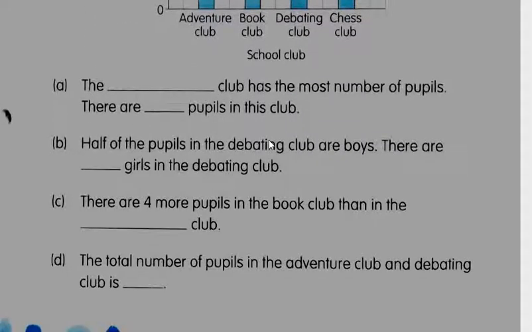So there are 20 pupils in the debating club, and half of them are boys. So obviously half of them are girls. What is half of 20? That is 10, right? So the answer is 10.